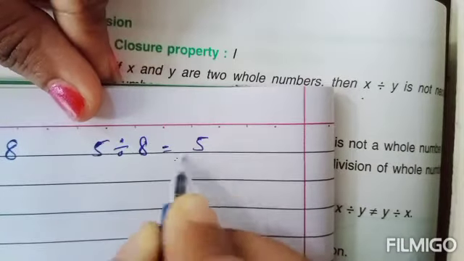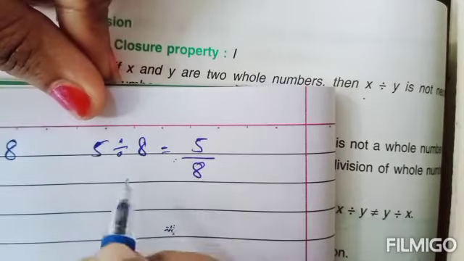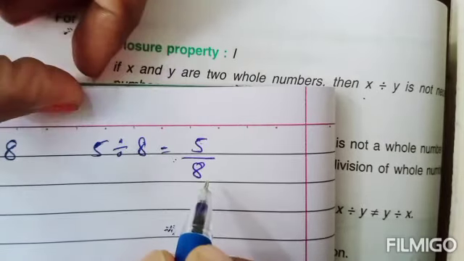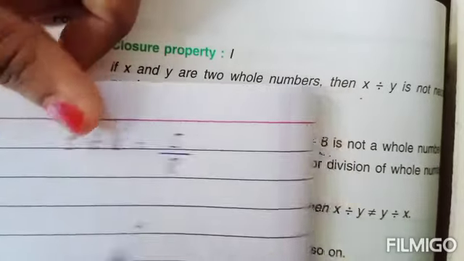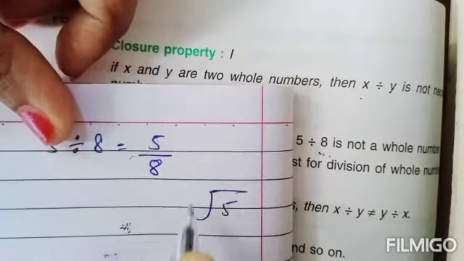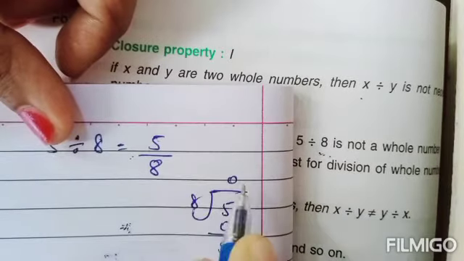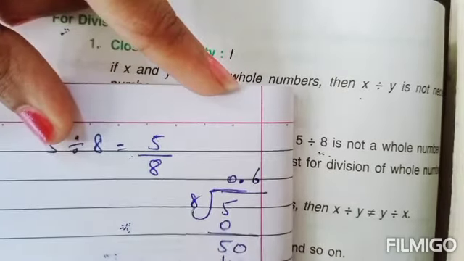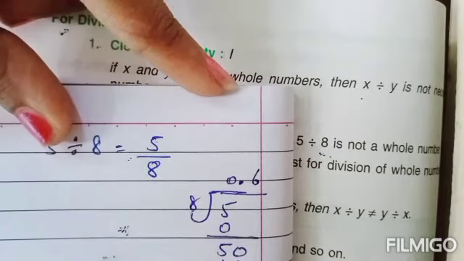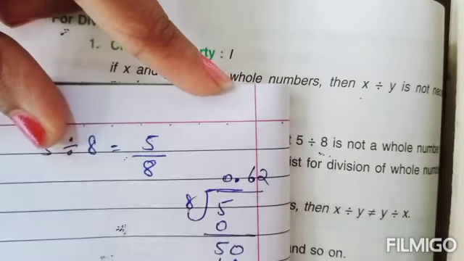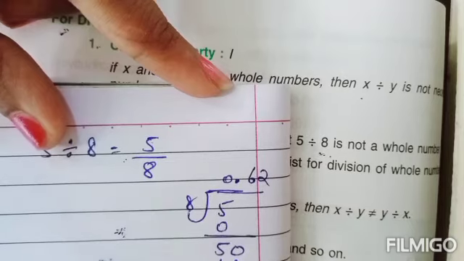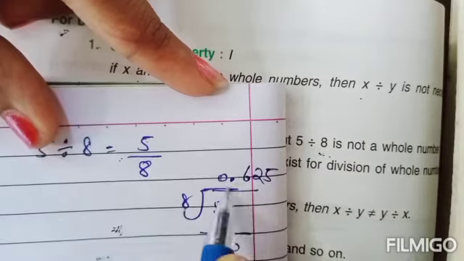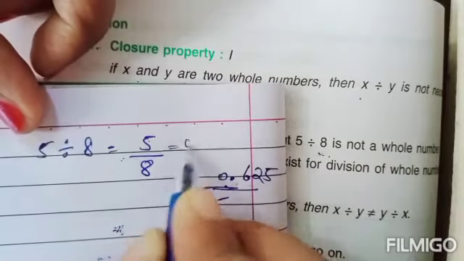Two whole numbers 5 and 8. 5 division 8. Is this a whole number? 5 division 8 means it is 5 by 8. We can write it like this also. This is not a whole number. Actually this is a fraction. Or 5 on dividing by 8, what will you get? 8 into 0, 0. Now 5, you can start the decimal point. 50. 8 into 6, 48. Now 20. 8 into 2, 16. Remainder 4. 8 into 5, you will get 40. Remainder 0. 0.625. So this is also not a whole number.